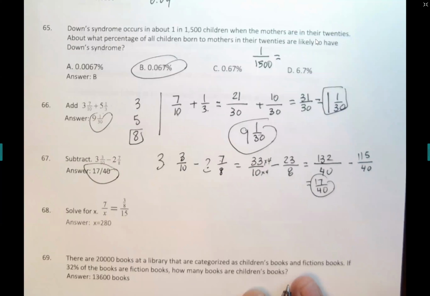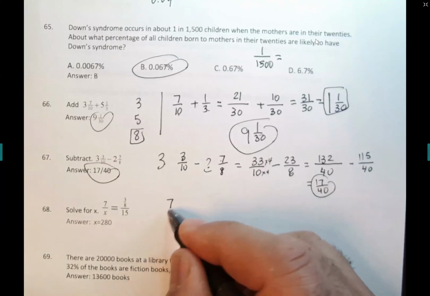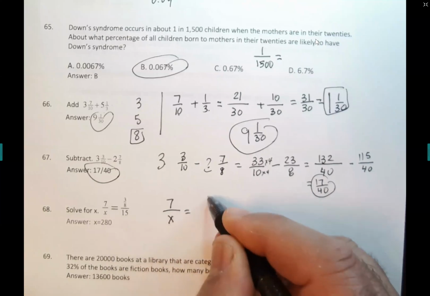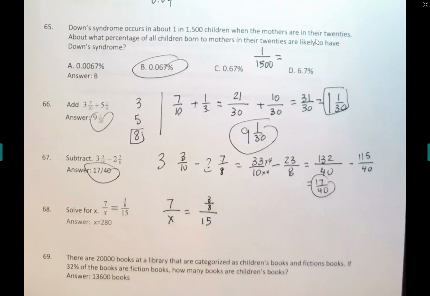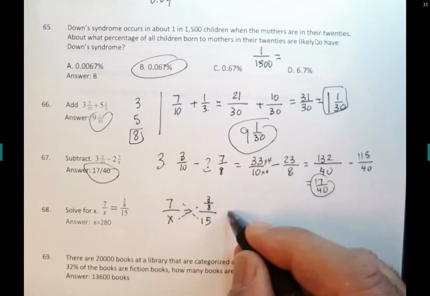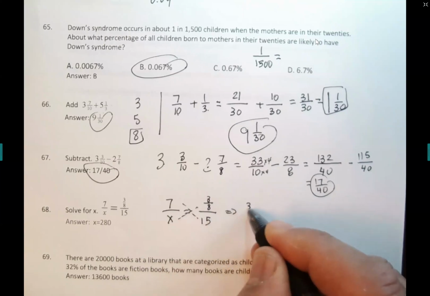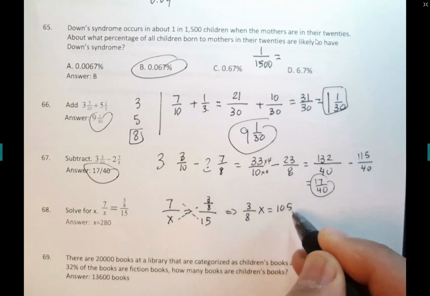Solve for x. Proportions again. I have 7 over x equals 3 over 8 times 15. Okay, cross multiplication like this. So that will be 3 over 8 times x equals 105. 7 times 15 is 105.